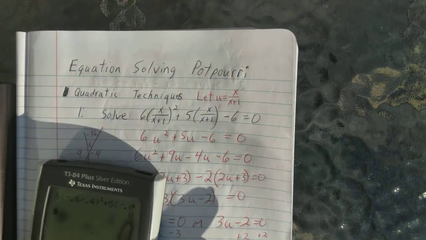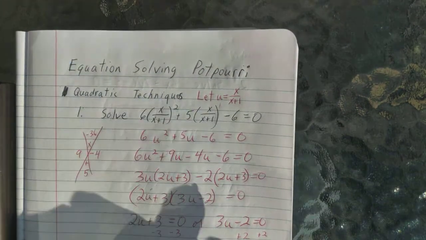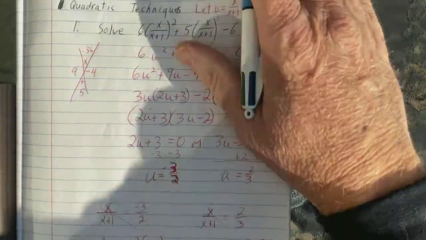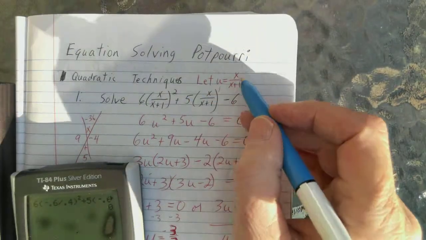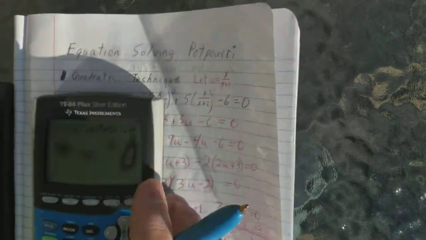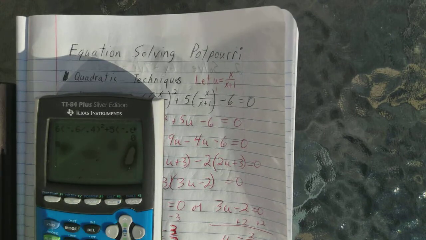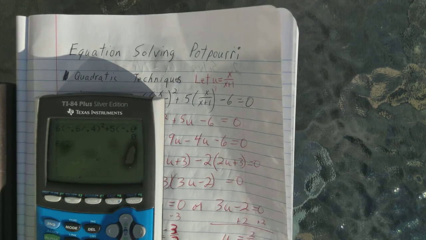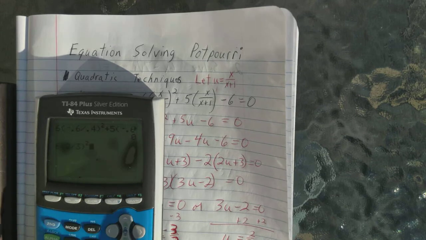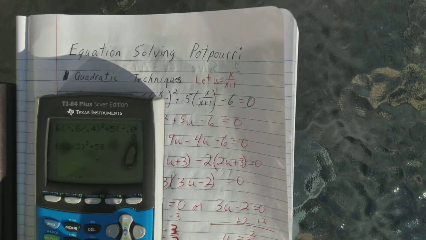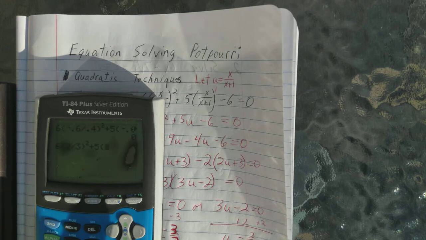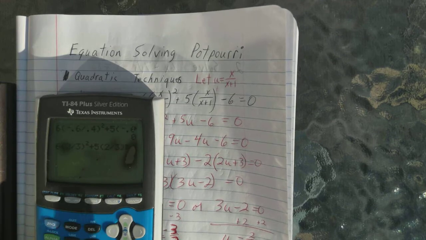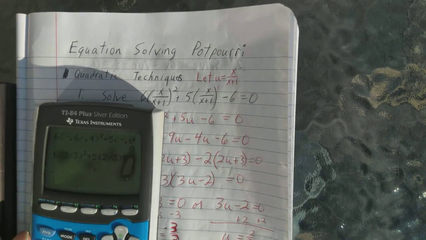Alright, so negative 3/5 does work. Circle that as a solution. 2, does it work? Well, 2 over 2 plus 1 is 2/3. So let's go 6 times 2 divided by 3 squared plus 5 times 2 divided by 3 minus 6.